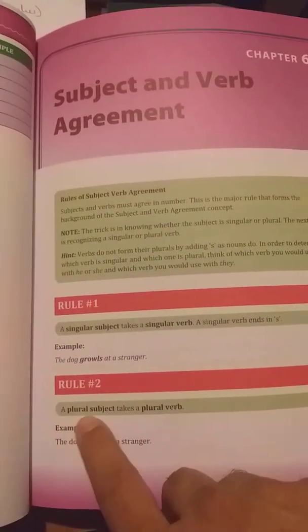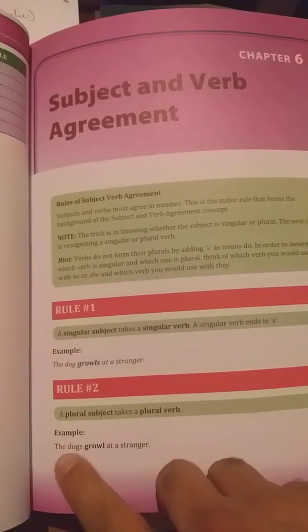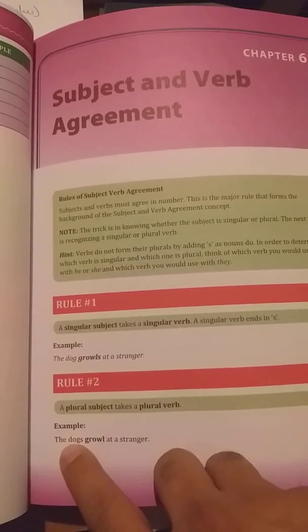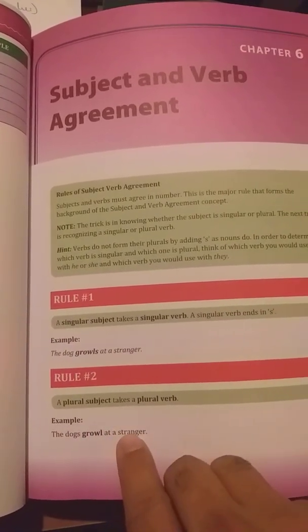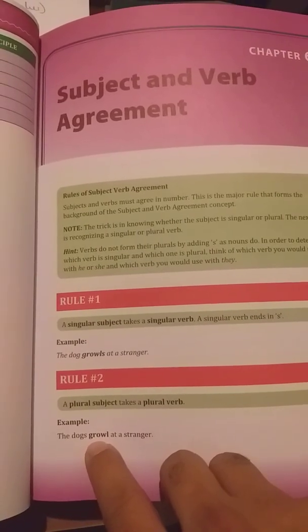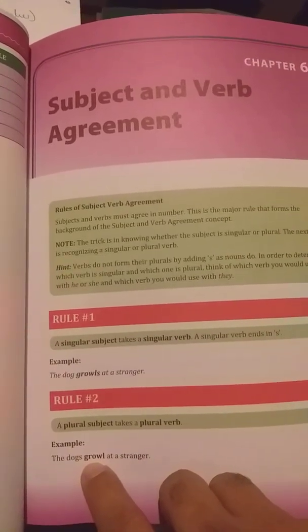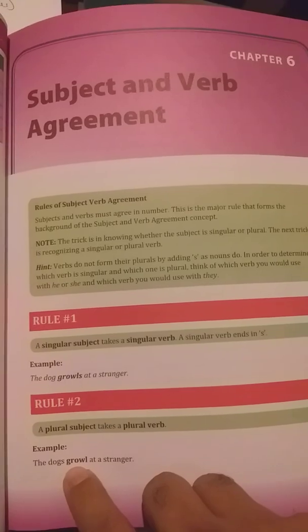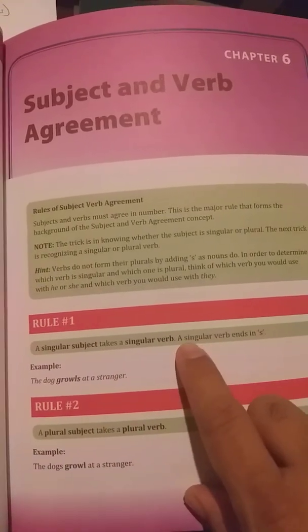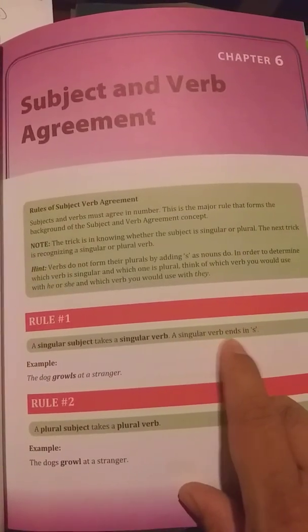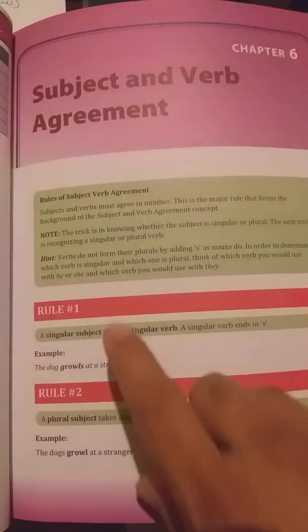Rule number 2, plural subject takes a plural verb. And here the dogs, which is plural, growl at the stranger. The verb is also plural, and you can see there is no S at the end. So let's try to stick that in your head. Singular verbs end with S. So rule number 1, rule number 2. Let's go to rule number 3 quickly.